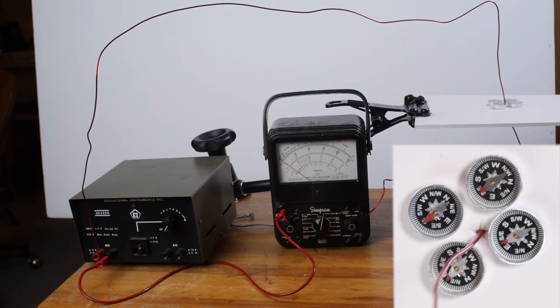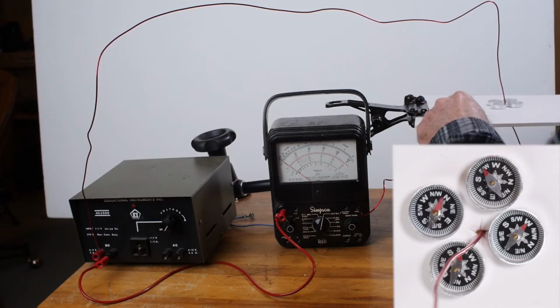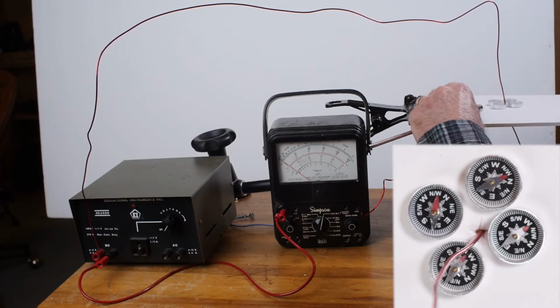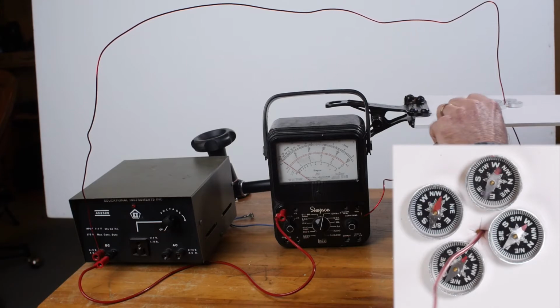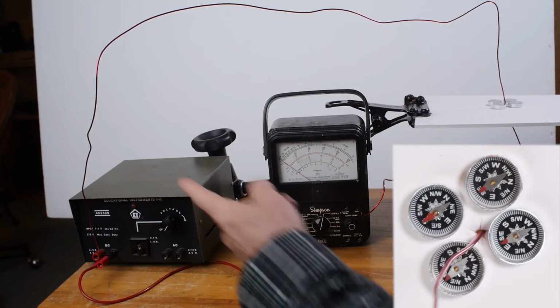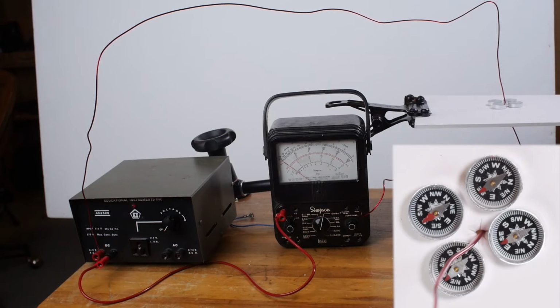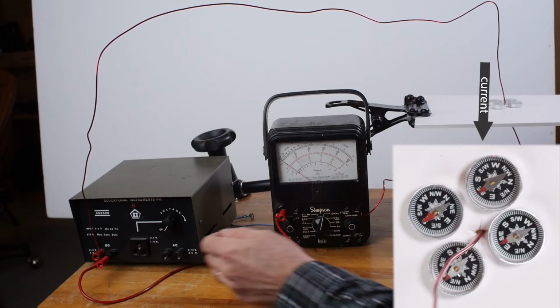So I have compasses around there, and if we take a look here, we can see that they're all reacting to the magnetic field of the permanent magnet I have here, and then when I let them go, they all just point magnetic north. Okay, so let's see what happens when I turn on the current. Again, the current is going to be going straight down through that wire.